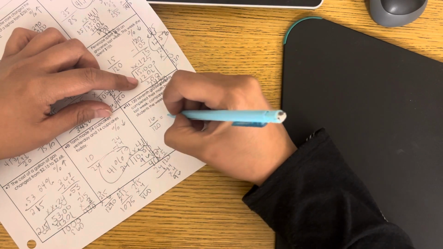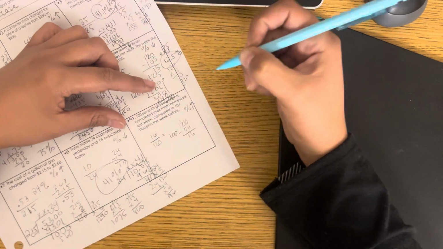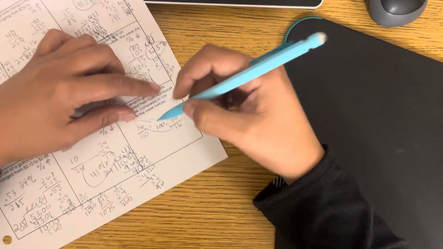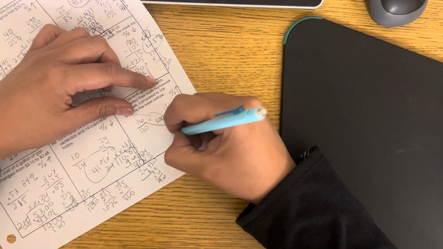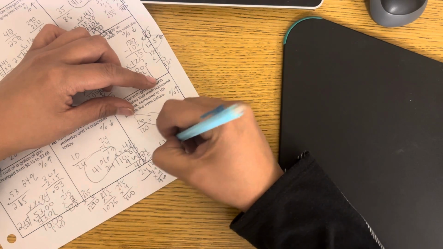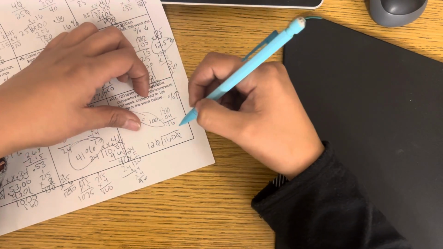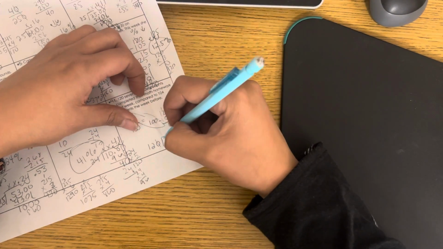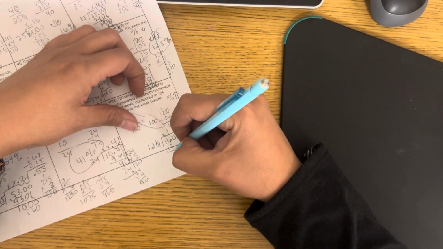Now, something different we could do, if I know percent is out of 100, I can put 100 here. We would cross multiply. 16 times 100 is 1,600. Then divide that by 120. When I divide that by 120, I can get rid of a 0 from both and just make it 12. 12 doesn't go into 1, but 12 goes into 16 once. When I subtract that, I get 4.